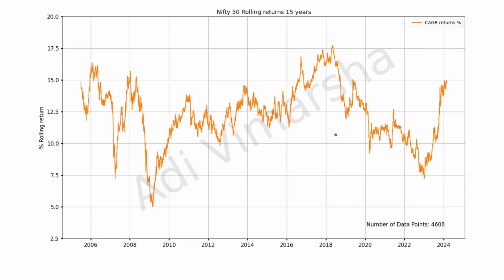Now first look at the CAGR returns for Nifty 50 rolling returns for a 15 years time frame. So before going ahead, let's first understand this plot. This plot is all possible 15-year CAGR returns on Nifty 50. On the y-axis it is percentage returns. On the x-axis it is the timeline. We have results almost from 2005 to 2024.